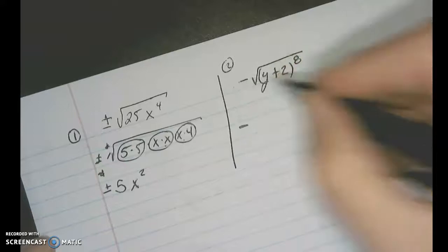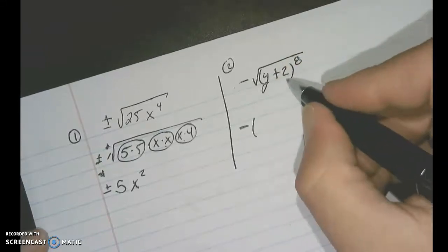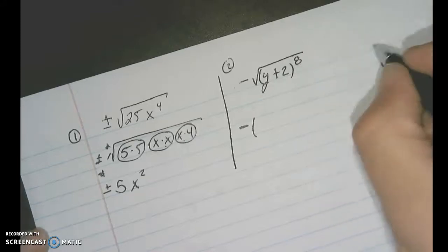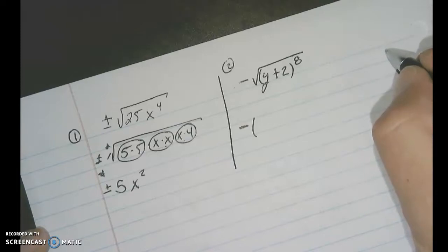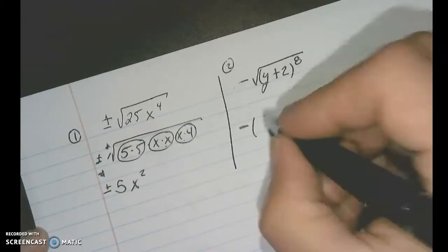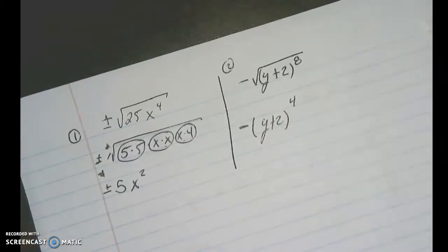Because I'm looking at the opposite. All right, now y plus 2 8 times. So I'm going to write a pair how many times? How many pairs am I going to write? 4. So I'm going to go y plus 2 to the 4th power.